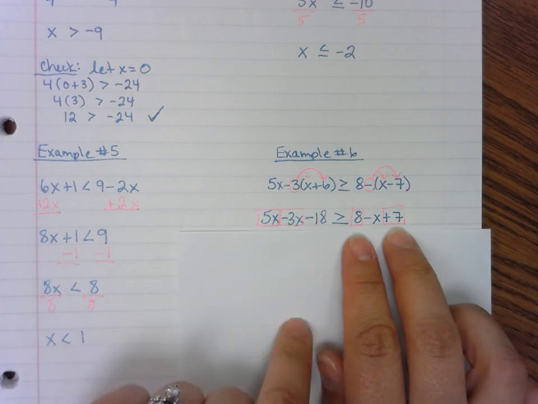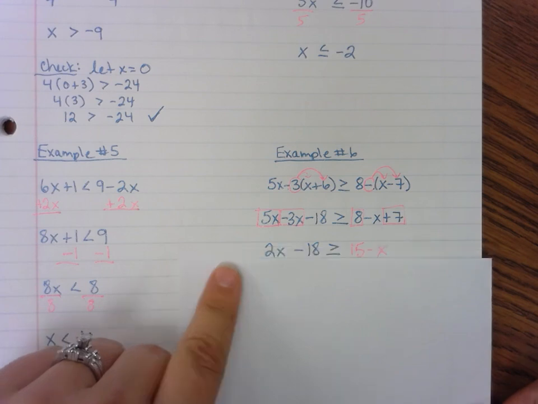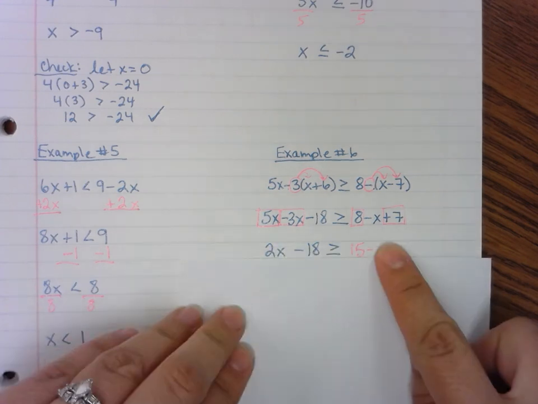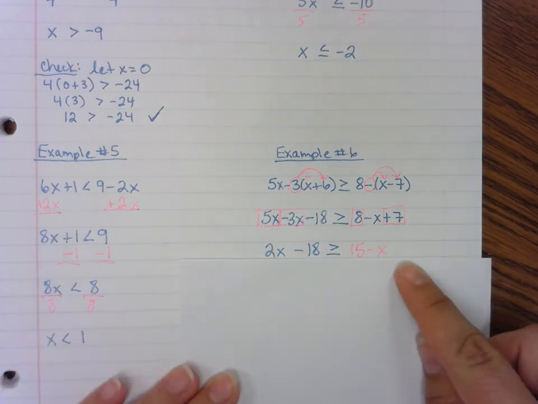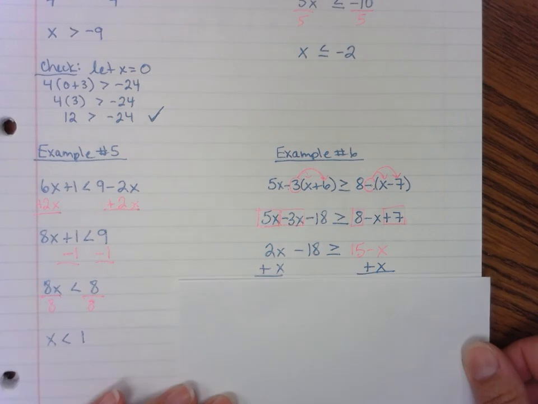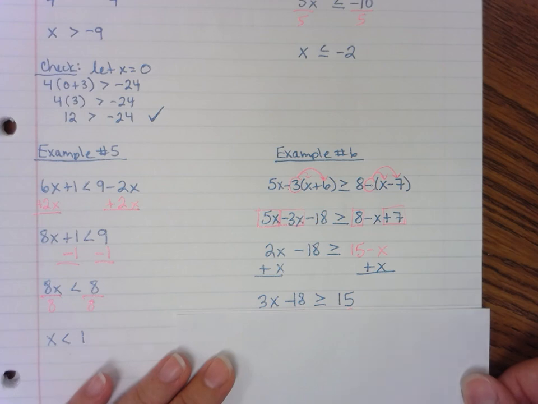You'll notice that I have boxes on both sides. These are like terms and these are like terms. So I'm going to combine them together. So I have 2x minus 18 is greater than or equal to 15 minus x. I want to bring my x's to the same side, so I'm going to add the x to make them positive. So I have 3x minus 18 is greater than or equal to negative 15.